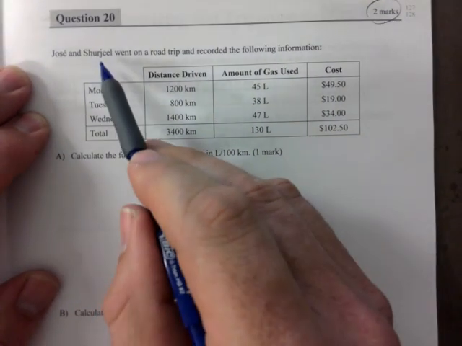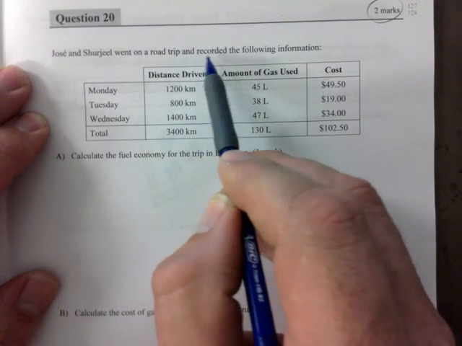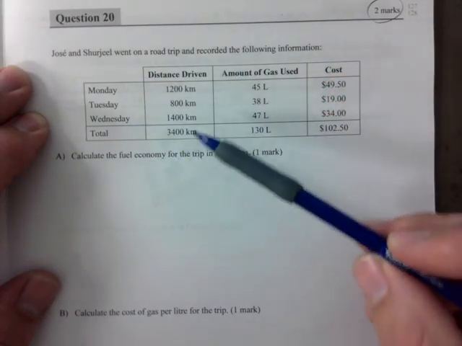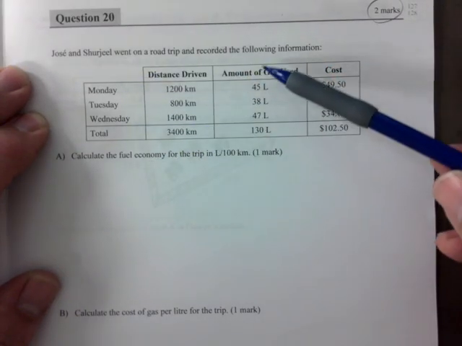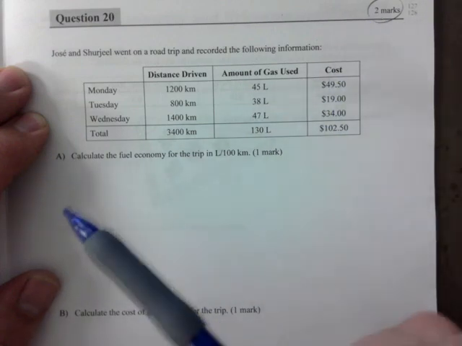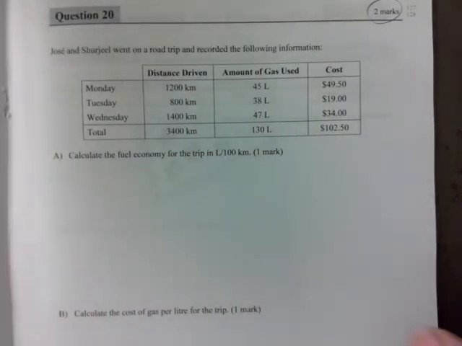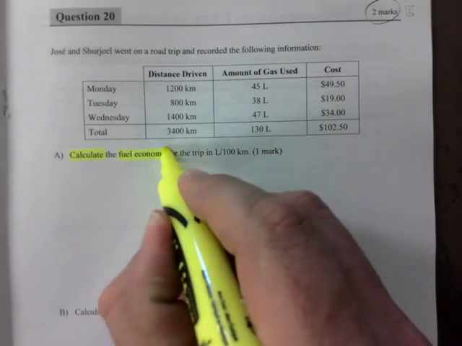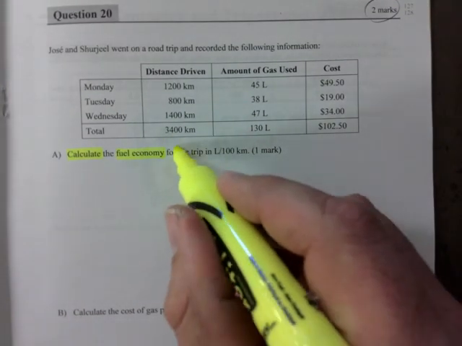Jose and Shurhil went on a road trip and recorded the following information. Monday, Tuesday, Wednesday. There's distance driven, amount of gas used, and how much they spent. What does it say here? Calculate. So it's gonna be more than just grabbing a number. The fuel economy for the trip.